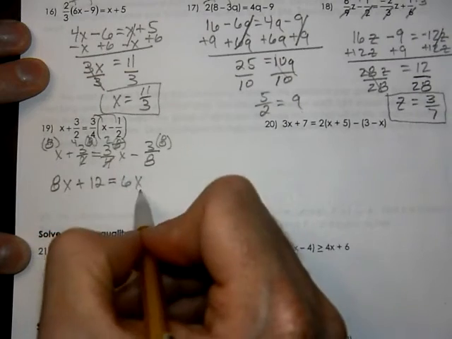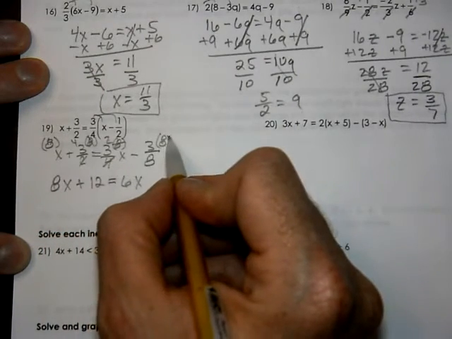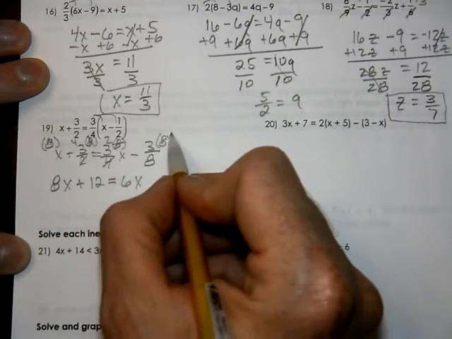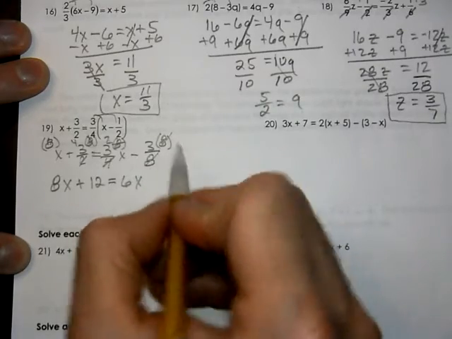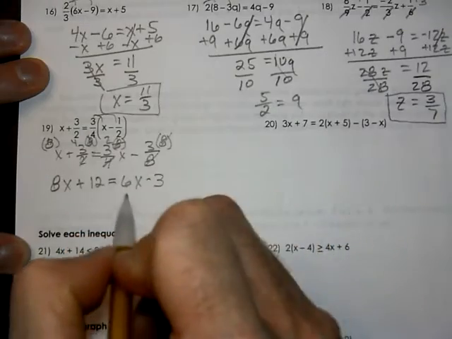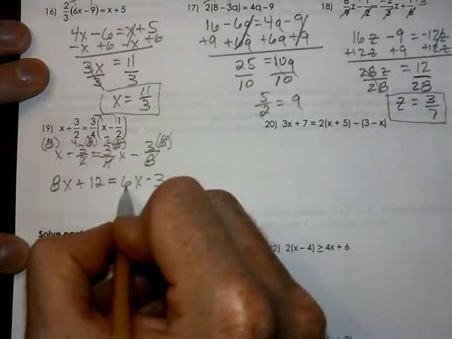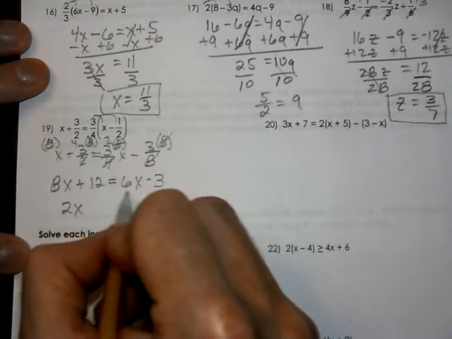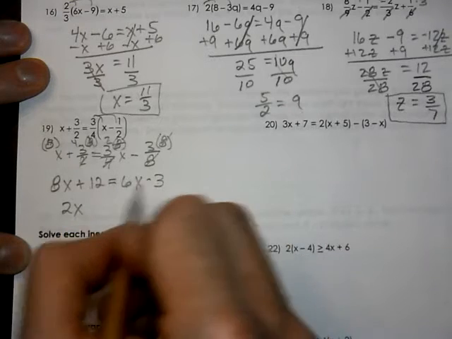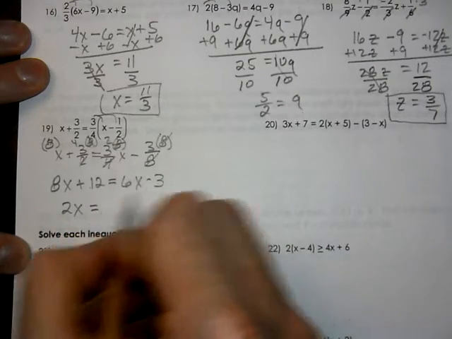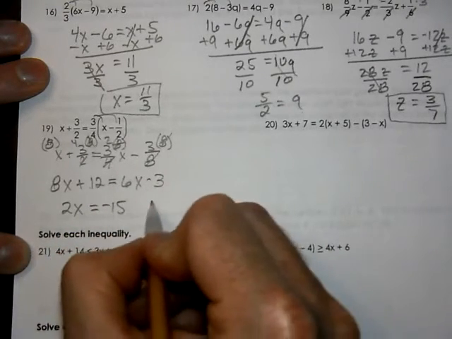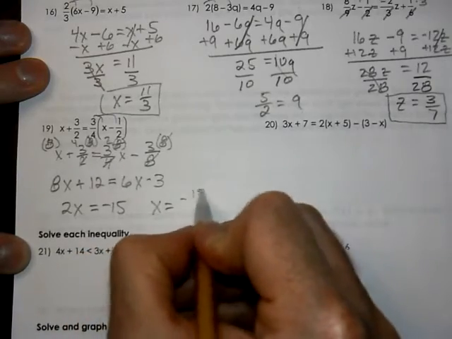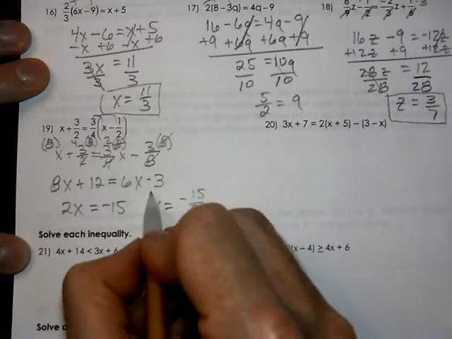That made us 6x, and on this side they cross off and we're left with 3. Collect our like terms together. Subtract the 6 to get 2x. Subtract the 12 to get negative 15. So x is going to be negative 15 halves.